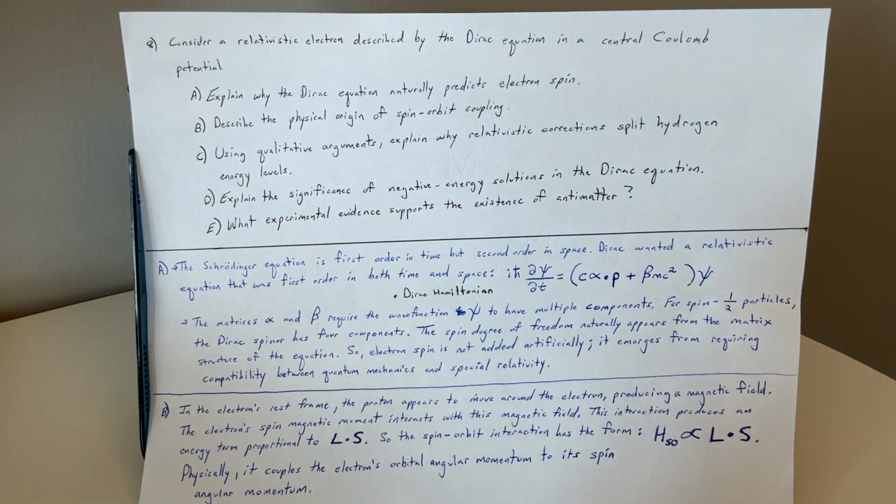For number 8, we want to consider a relativistic electron described by the Dirac equation in a central Coulomb potential. Part A, explain why the Dirac equation naturally predicts electron spin.